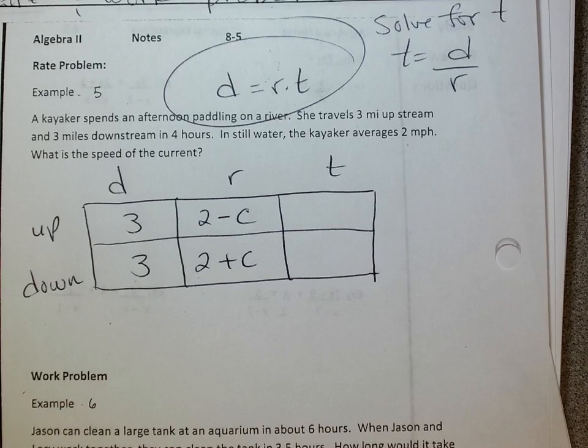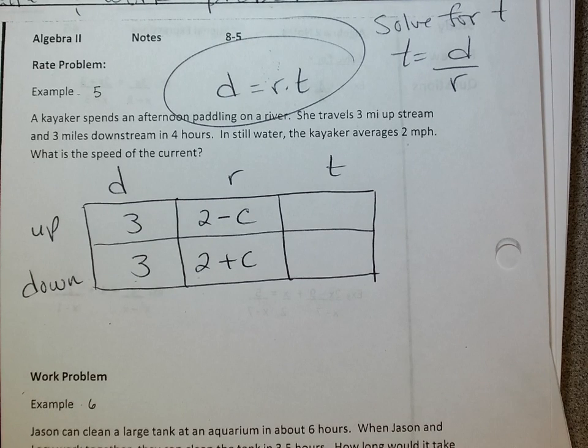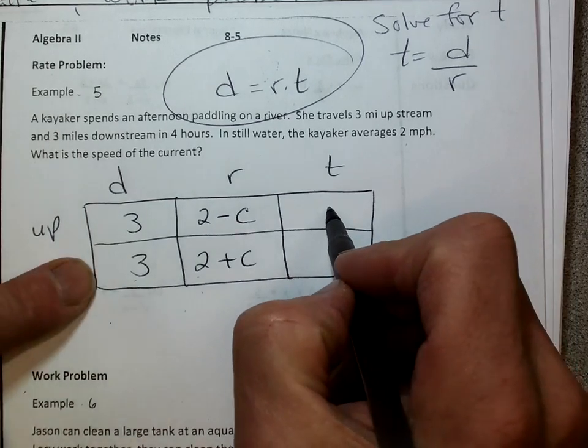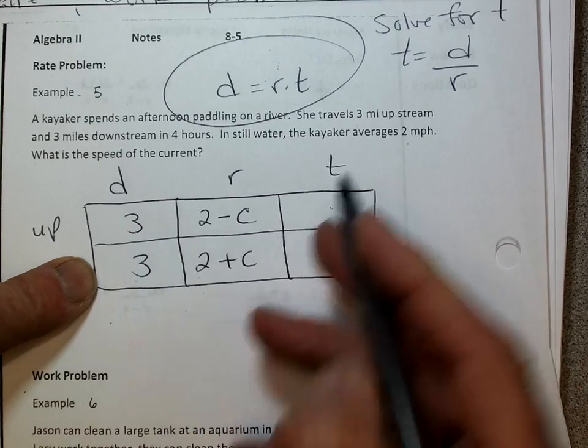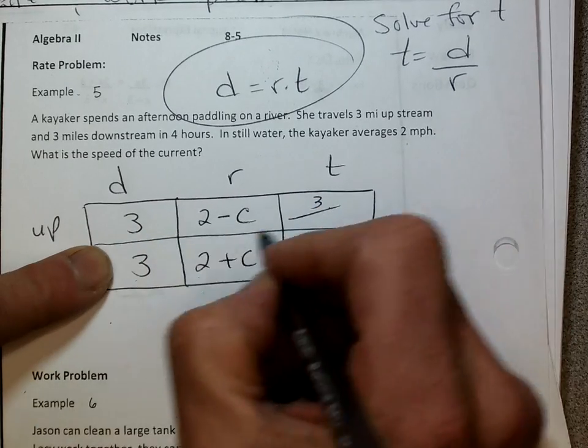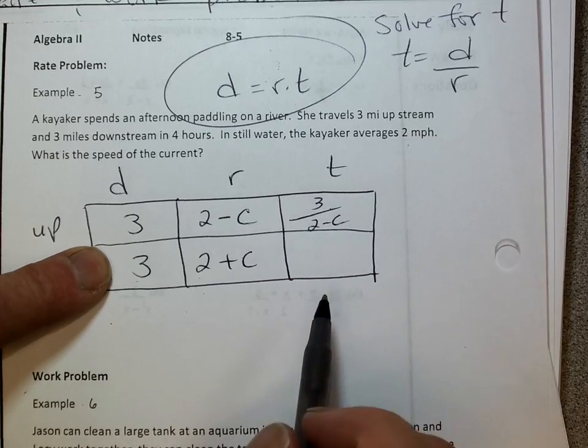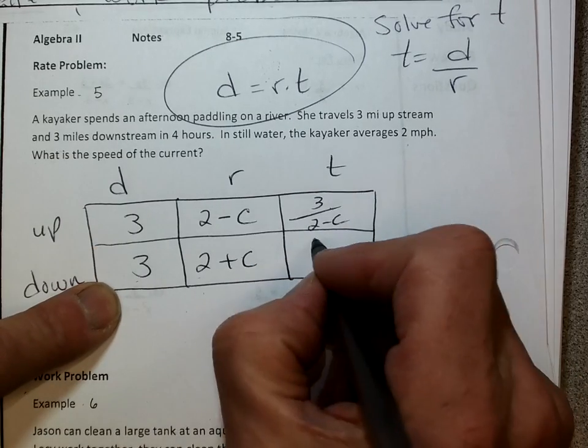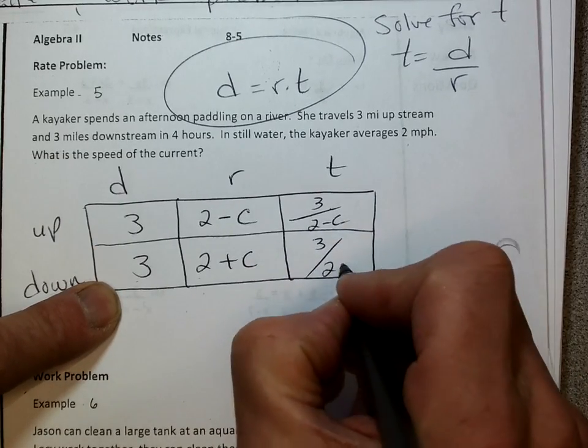That is one value for time, because we don't know anything about time. How long did it take us? We don't know. But we had a good time, right? So our time could be described as 3 over 2 minus c and 3 over 2 plus c, okay?